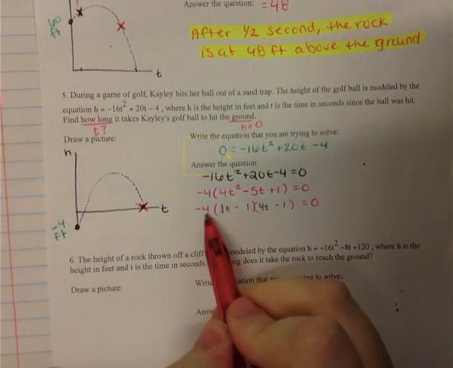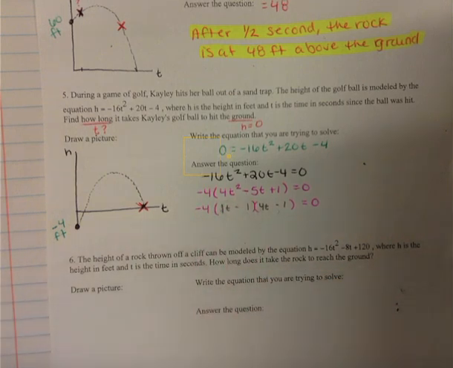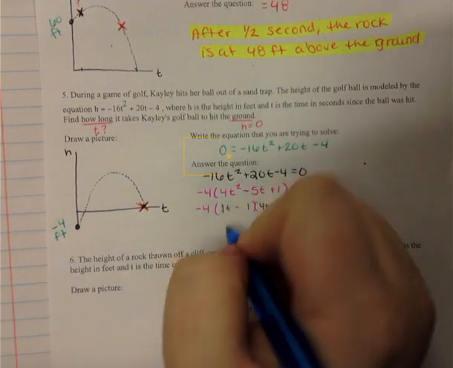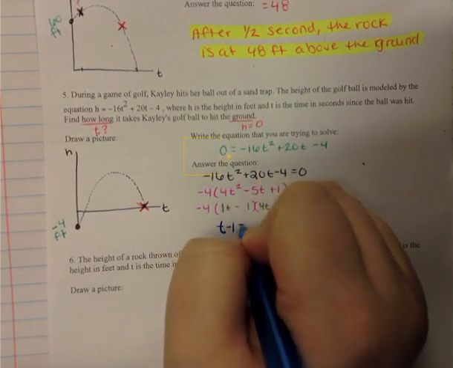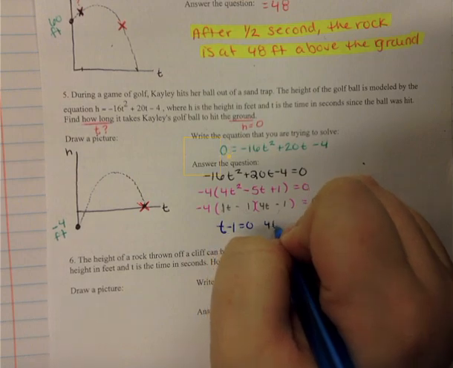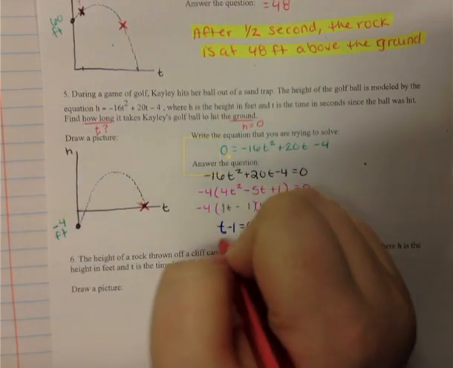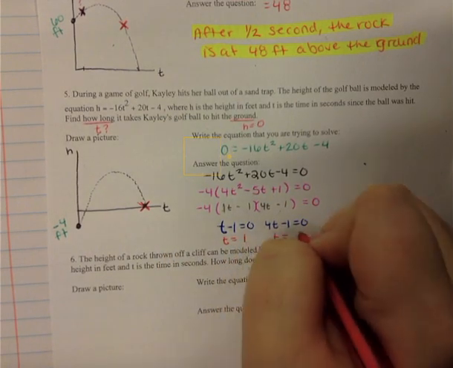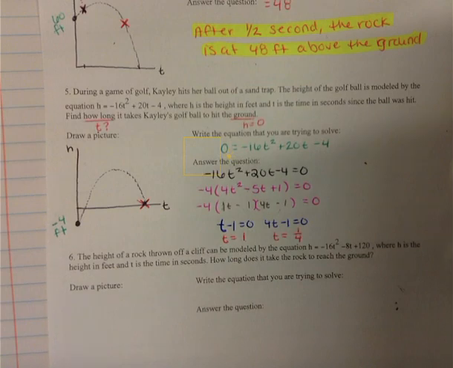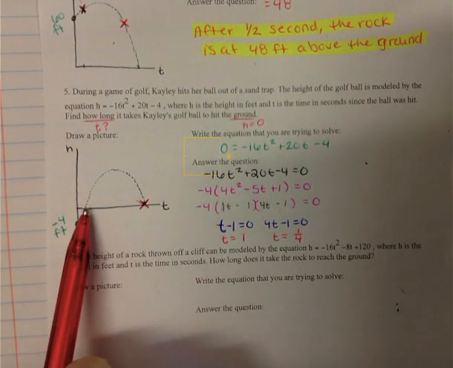This term right here does not have a t on it, so I focus solely on these. I have t minus 1 equals 0, and 4t minus 1 equals 0. So to solve, t equals a positive 1, and t equals a positive 1/4. Now again, the question is asking when will it hit the ground. So it takes 1/4 of a second to get out of the trap.